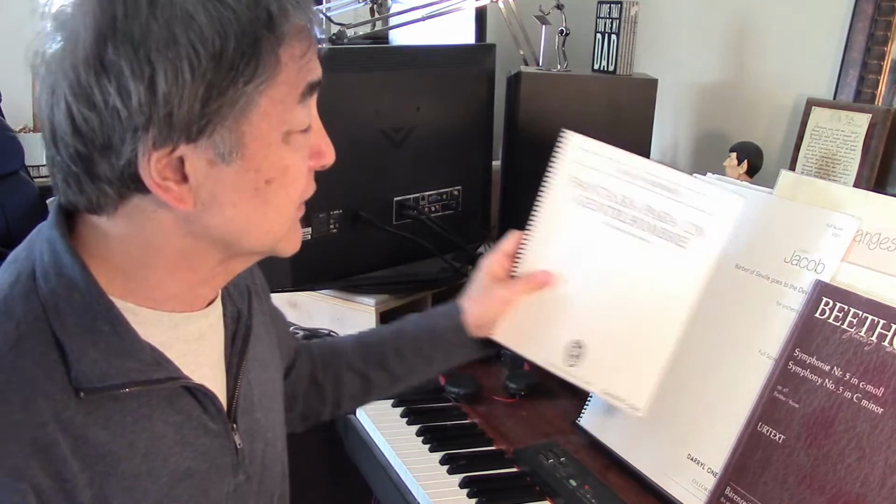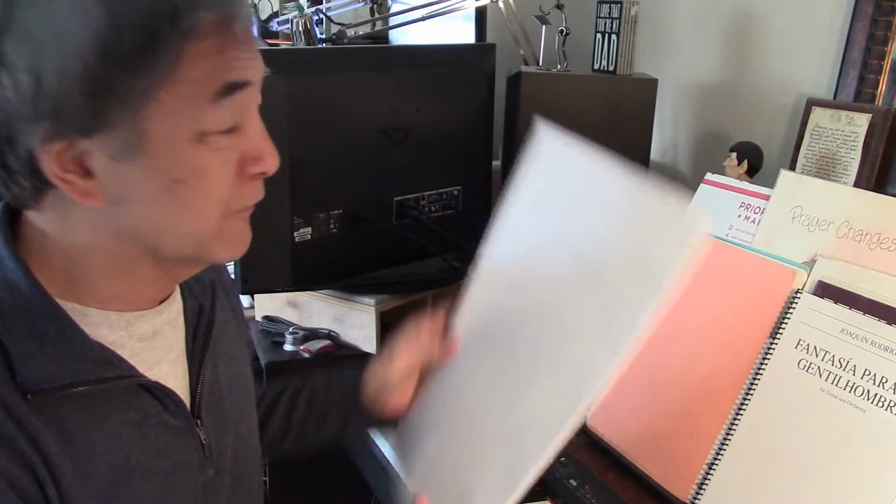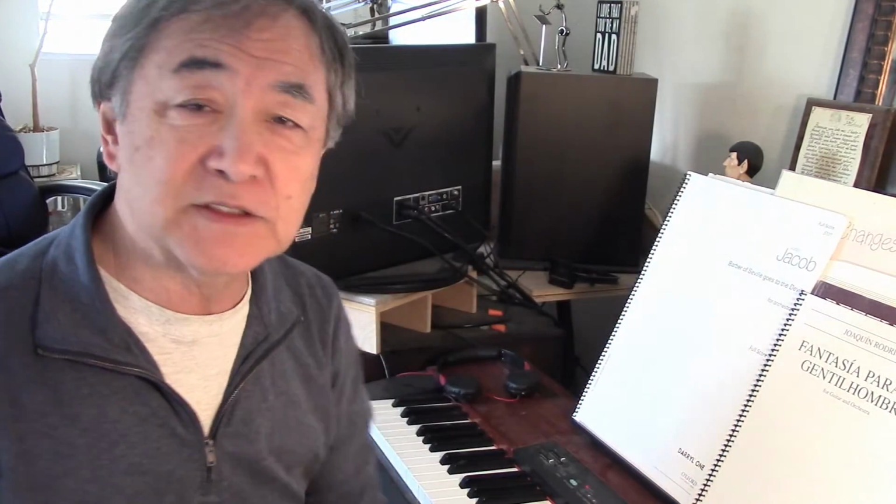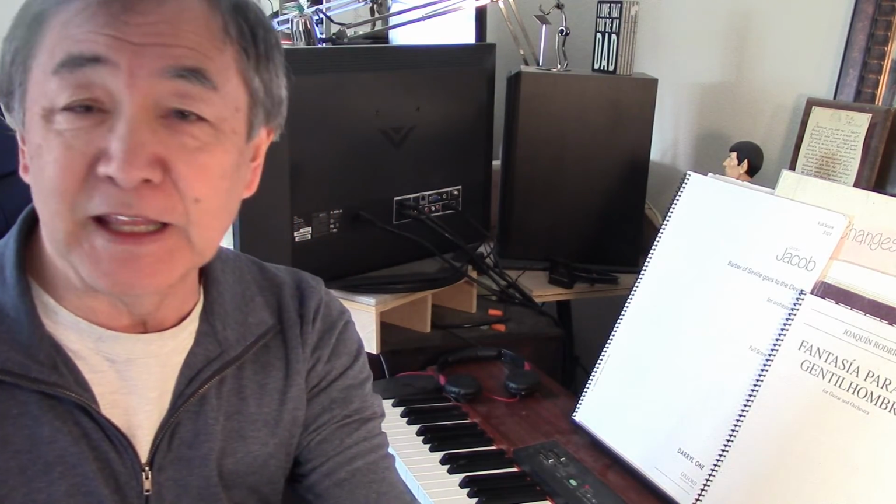So, besides the monumental Beethoven Fifth, you've got this wonderful guitar concerto, and also this really fun parody of a well-known overture. So lots to come out to hear, and lots of interesting pieces, and a lot of fun pieces, a lot of popular and well-known pieces.